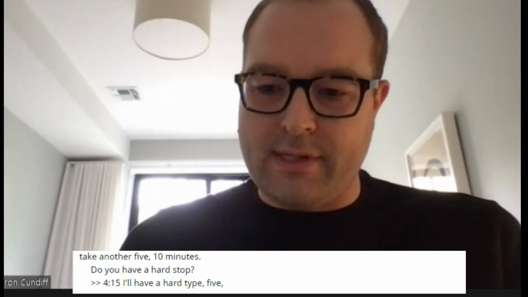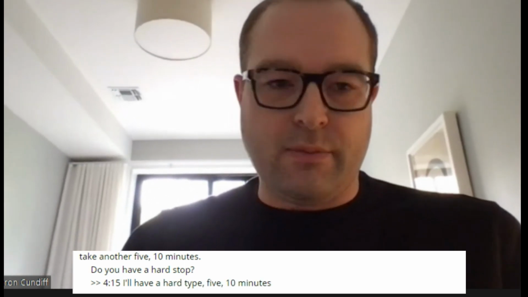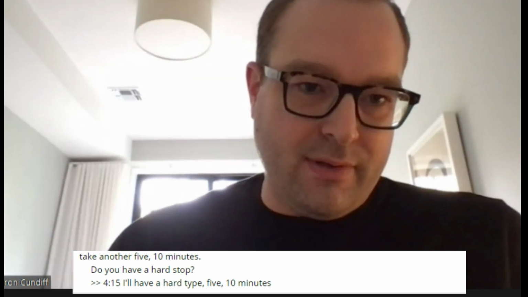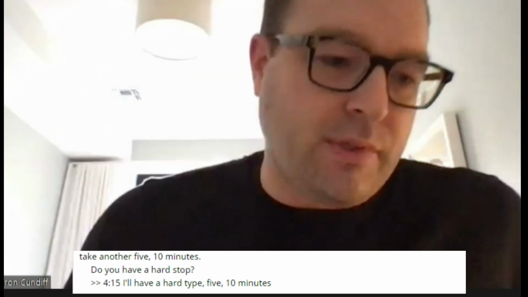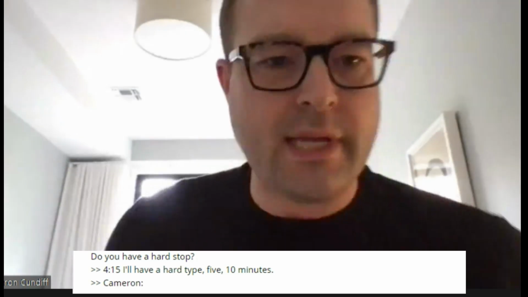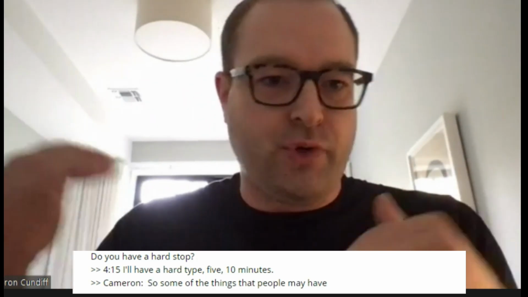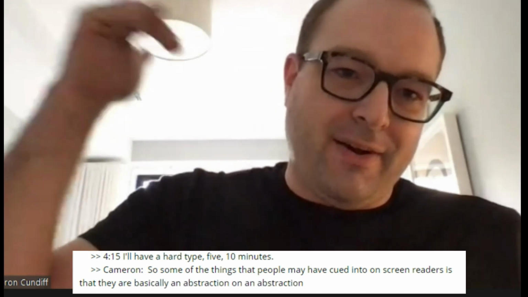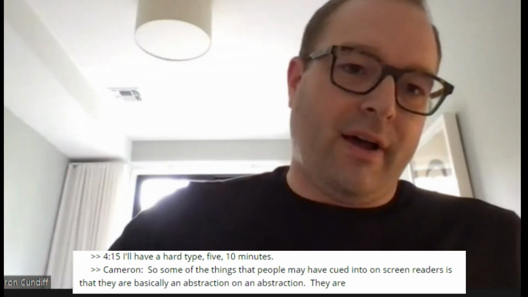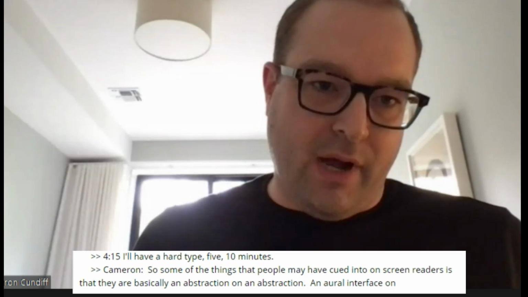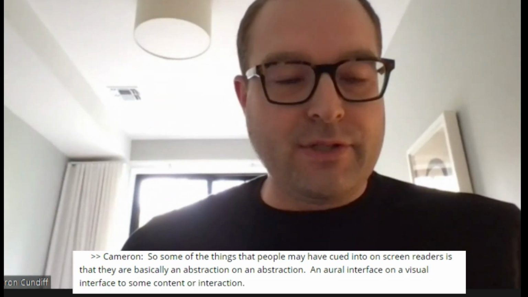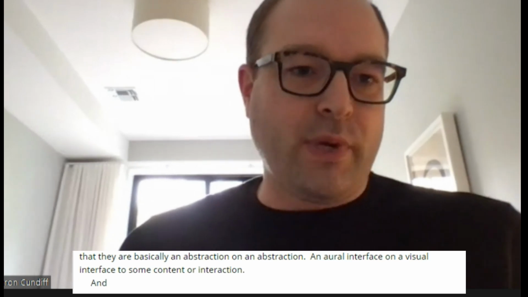Okay. All right. So one of the things that many of us here as accessibility professionals might have tuned into or cued on with your description of screen readers was this idea that screen readers are basically an abstraction on an abstraction, right? They are an oral interface on a visual interface to some content or interaction. And that's true, and it's the best we have.